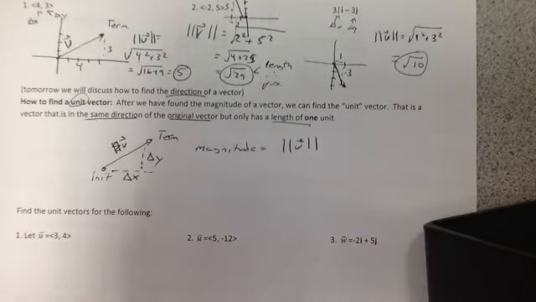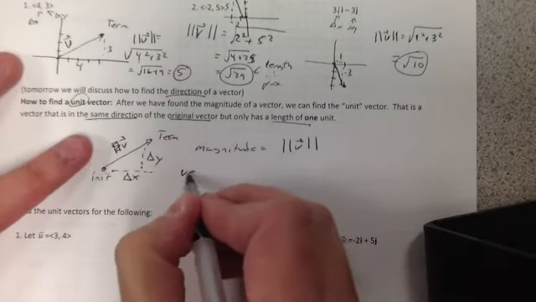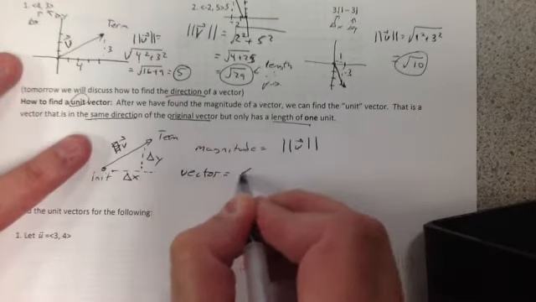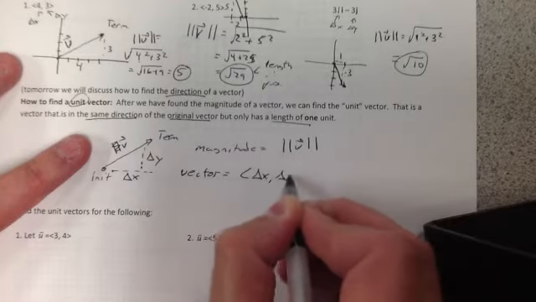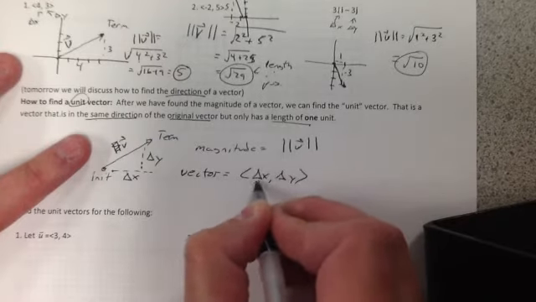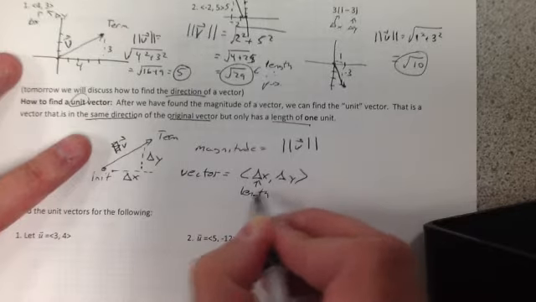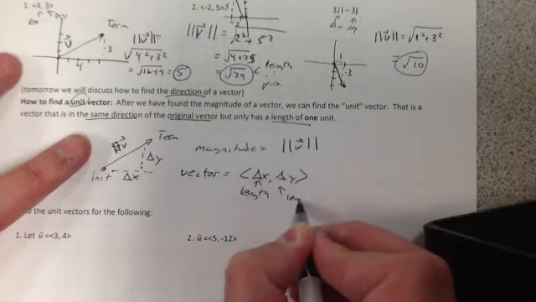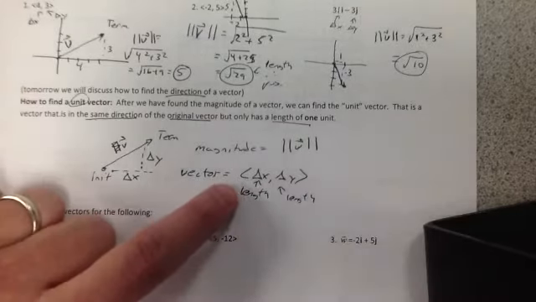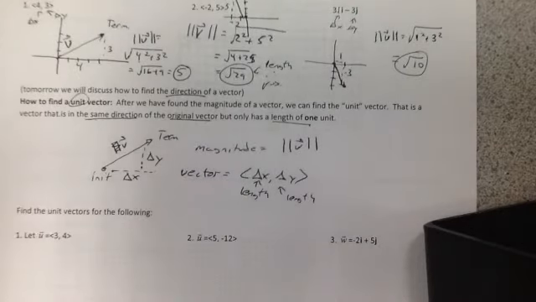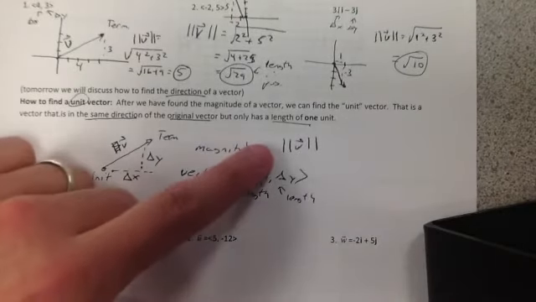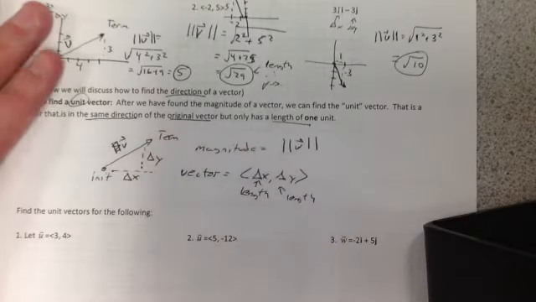Now, I don't memorize formulas by any means, but the original vector is just this. It's some change in x, some change in y. Each one of these is an individual length. Length in the x, length in the y. I want these lengths to be 1. So how do I get them to be 1? That's right. I divide by its total length, the magnitude.